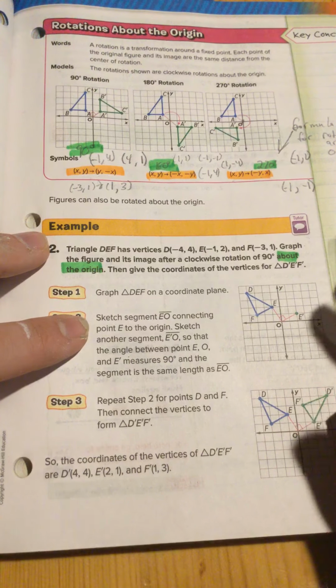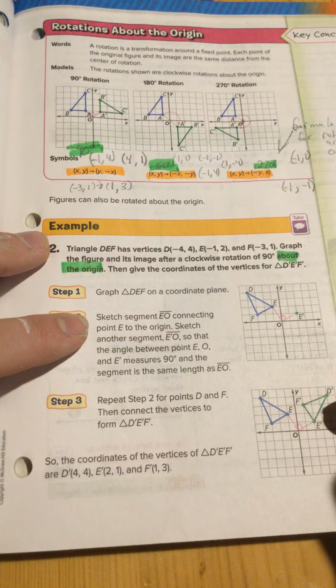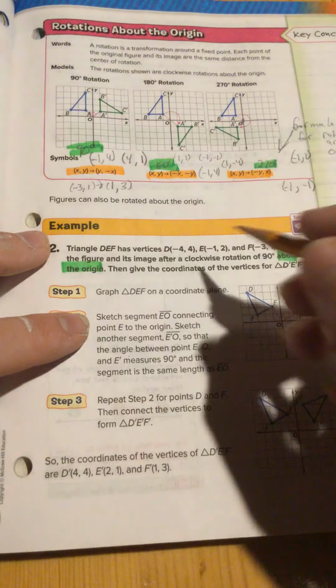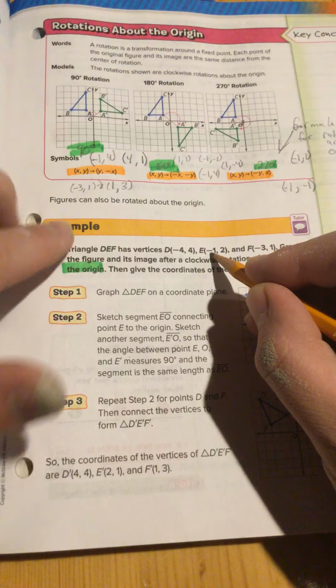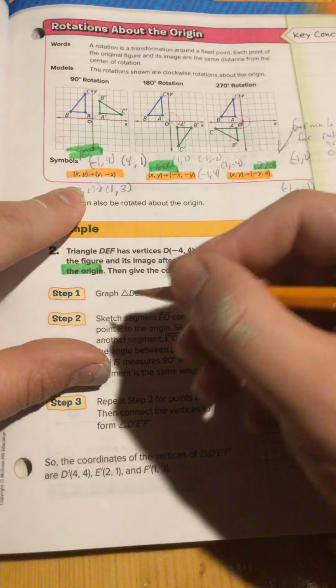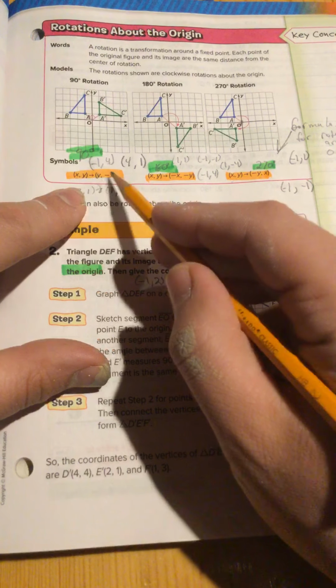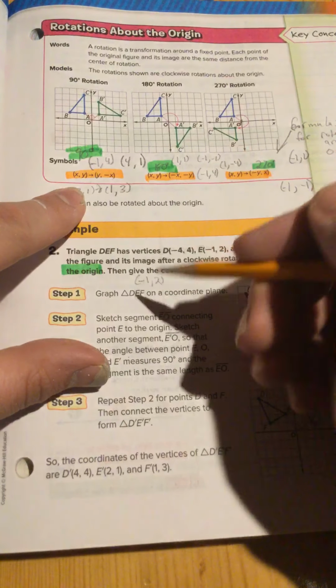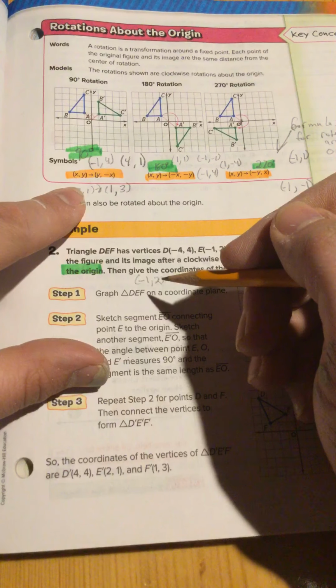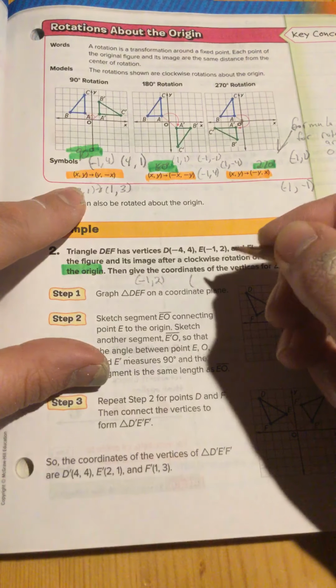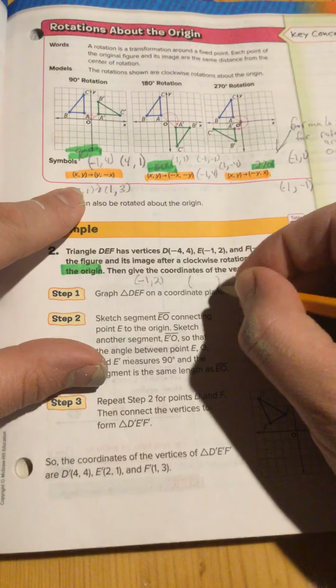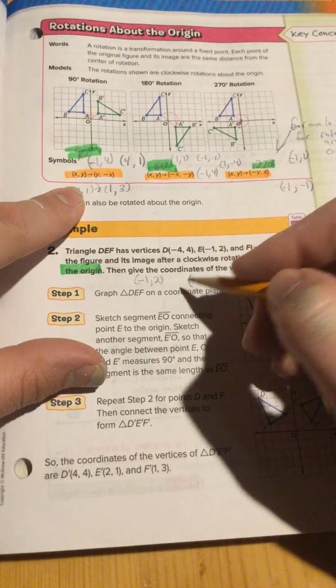And they started with their E prime. So E was negative 1, 2. If we look up at our formula, our x is now the opposite of what it was. So negative 1 is now the opposite, which is 1. And it goes to the back of our parentheses. So instead of being where the x value usually is, it is now on the end.